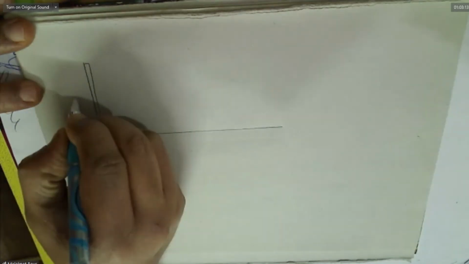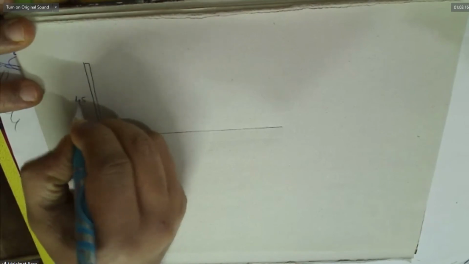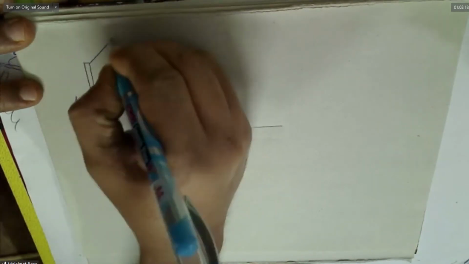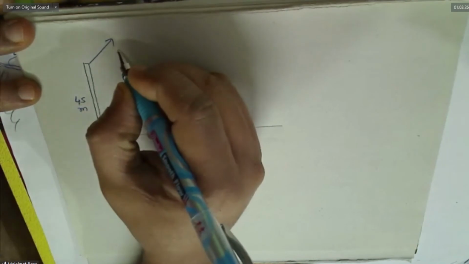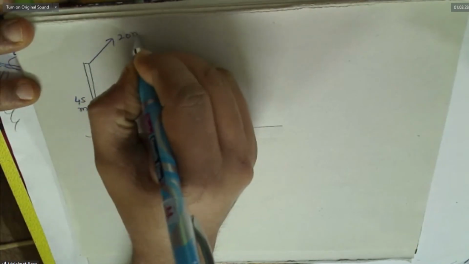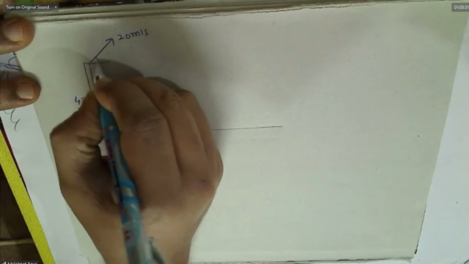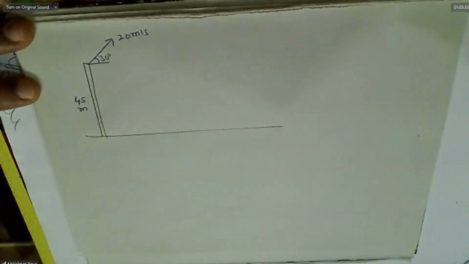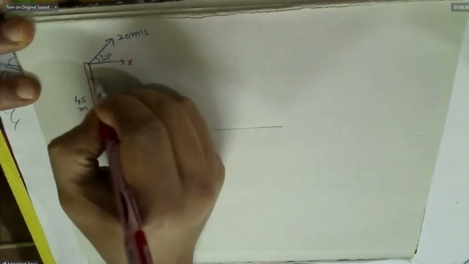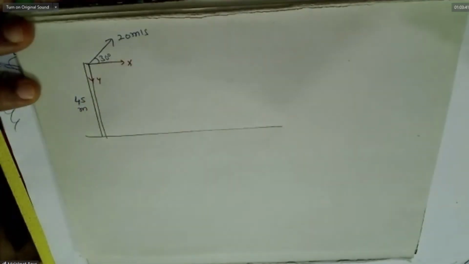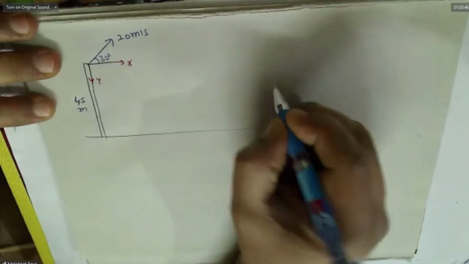This is given. It is projected above the horizontal, it is saying. You can choose any way. Now your speed will come like this. Once you learn, go on doing it, and you get the time taken to reach the ground.